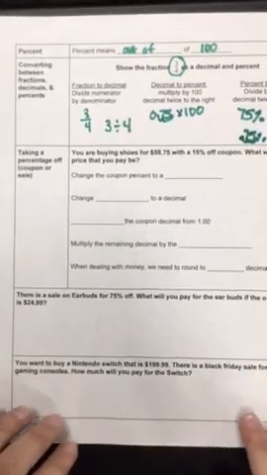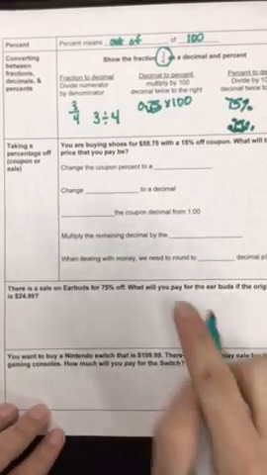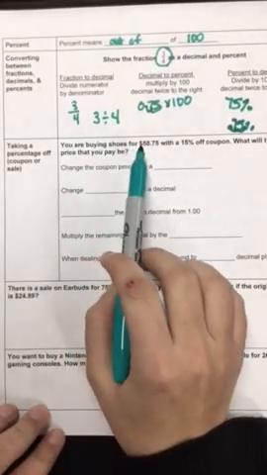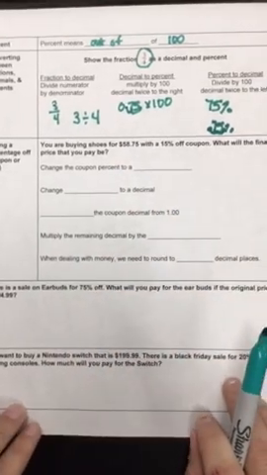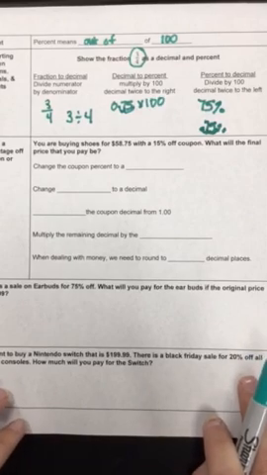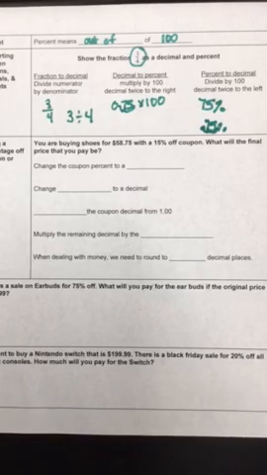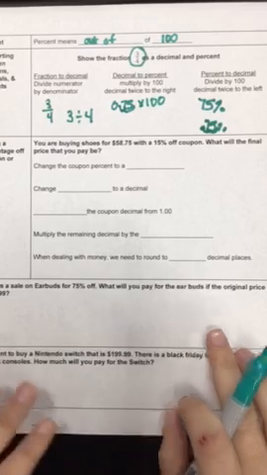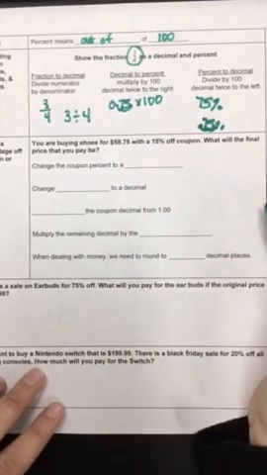So I have a couple of examples we're going to work through. The first one, we're going to write down the steps as we work through. So here's our example. You're buying a pair of shoes for $58.75, but you have a 15% off coupon. So a lot of times you'll go into a store and it'll say 15% off or 20% off, and you're like, okay, great, but what does that actually mean? Because 15% off of $10 is very different than 15% off of $58.75. So we're going to use a method to figure out what that means. The question is, what's the final price you will pay?